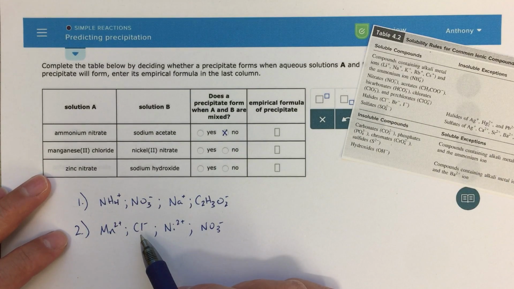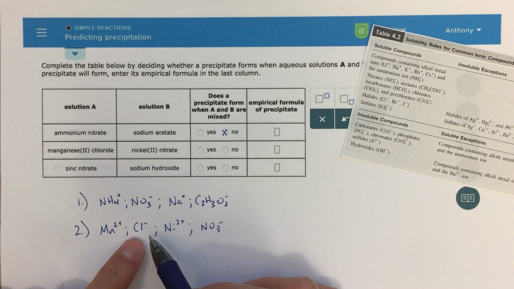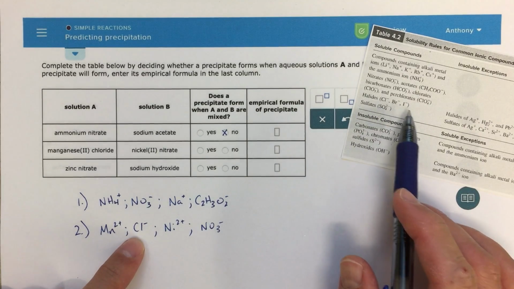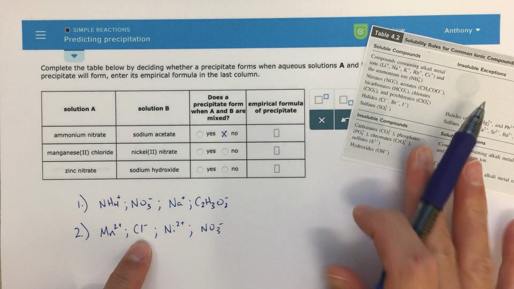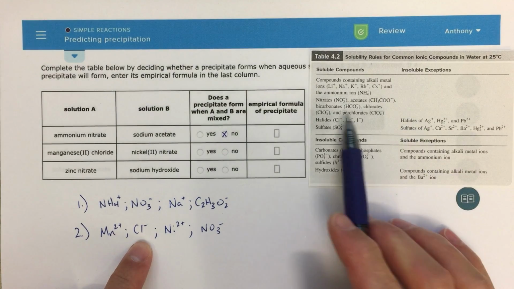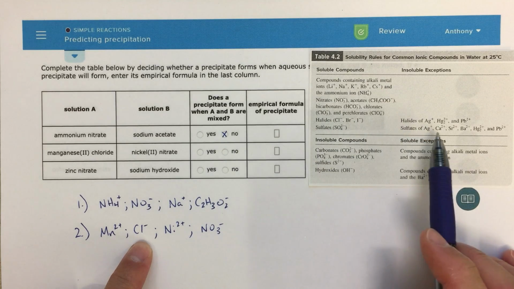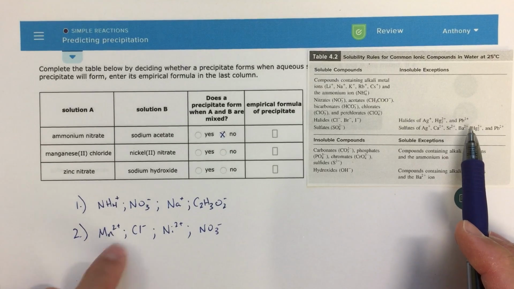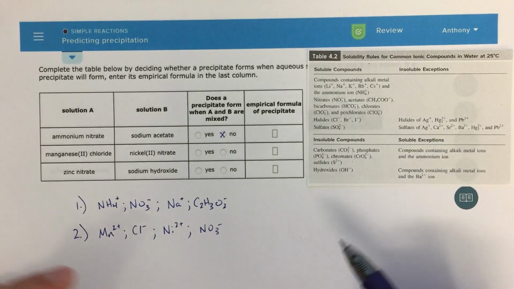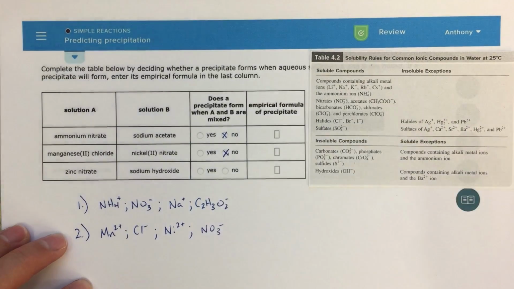So then for the chloride, if I want to match the chloride here with manganese or nickel, chlorides are going to be soluble. So make sure you guys can see this. Chlorides are going to be soluble, and these are the only exceptions: silver, mercury, or lead. And I do not have either of those cations, so there's again not going to be any precipitate in this case.